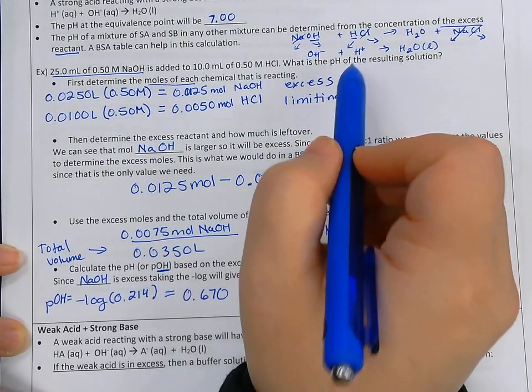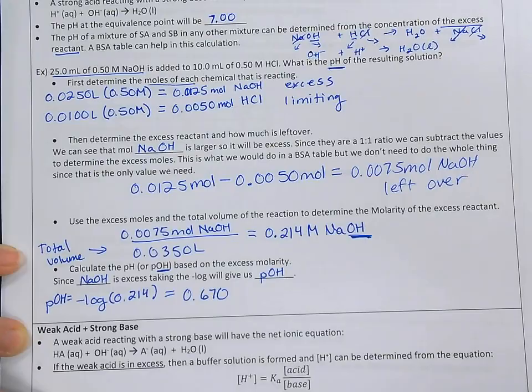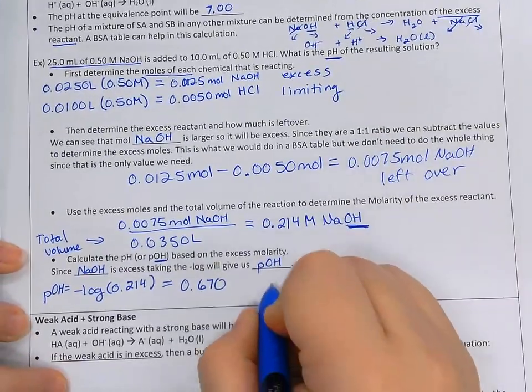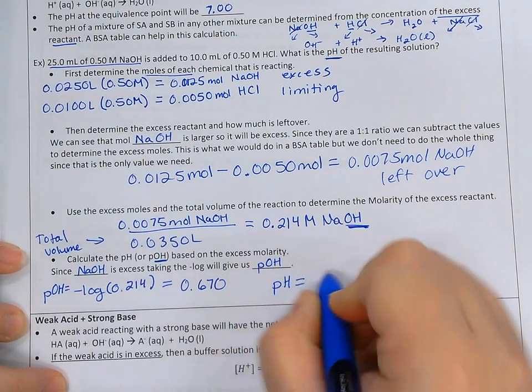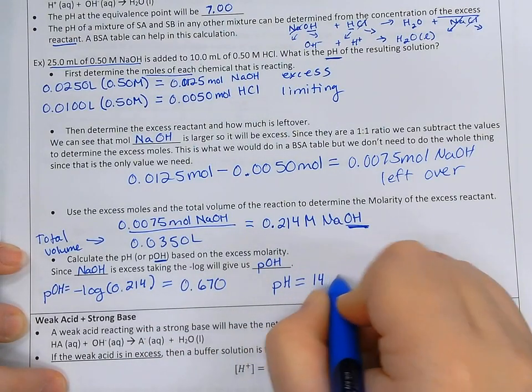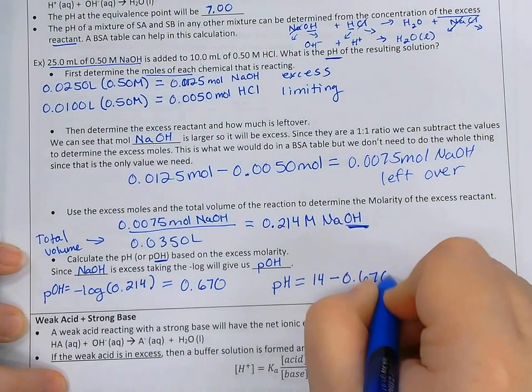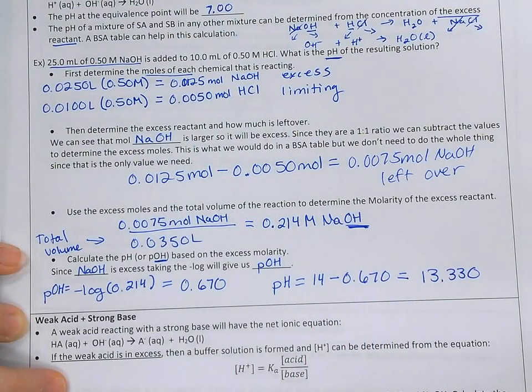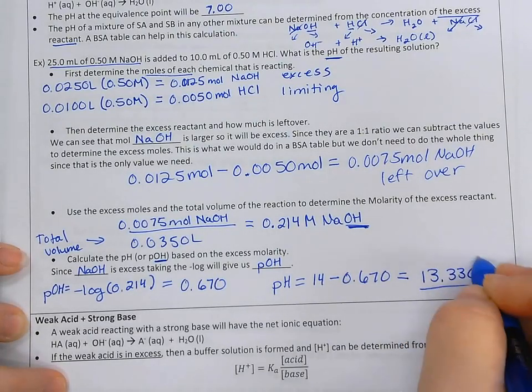We are determining what the pH of the resulting solution is. Oops. Oh yeah. And so we're going to go ahead and calculate that, but we've learned we can relate these together. 14 minus 0.670 is going to give us 13.330. And that is our final answer.